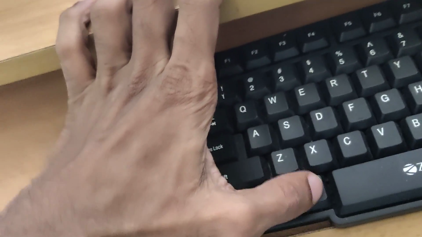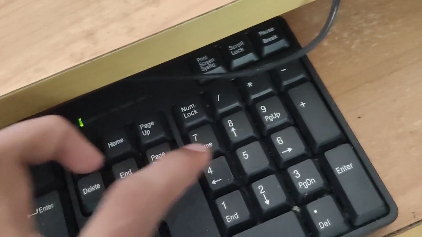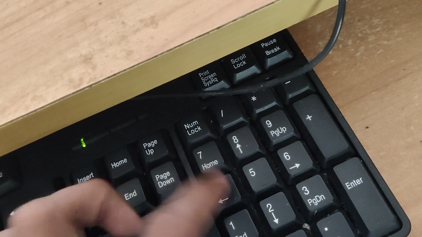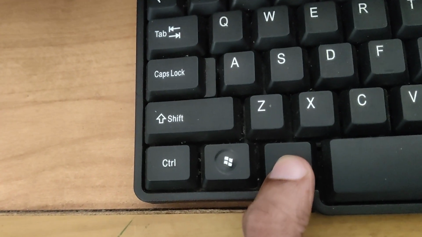So in your Windows computer, first open Microsoft Word, and after that, if your Num Lock is off, you must turn on the Num Lock. You can see the Alt key on the left side of the space bar. You must press and hold this Alt key. At the same time, you must type here 8544. After typing that, release your finger from this Alt key.